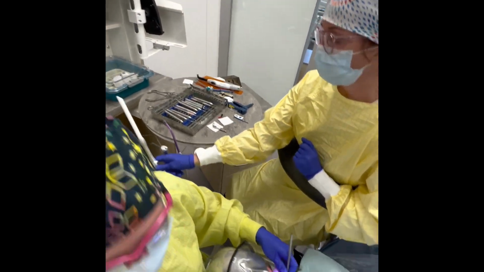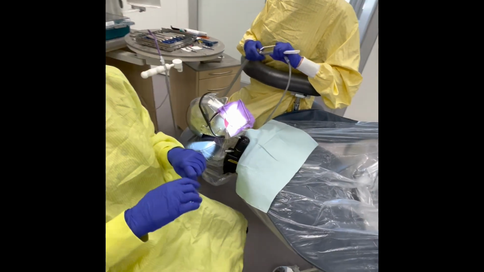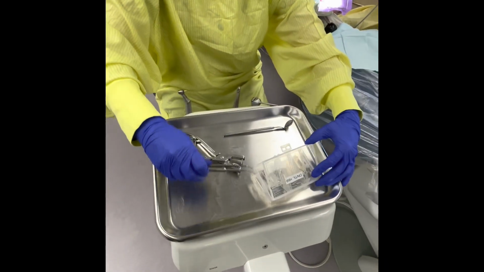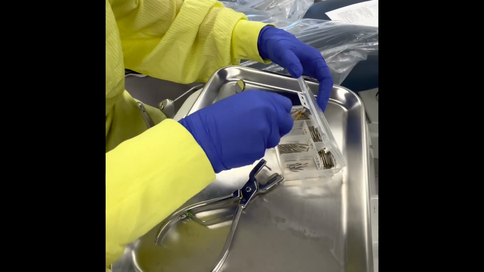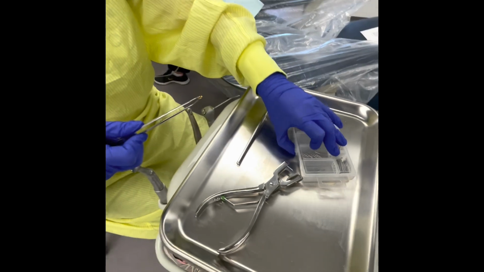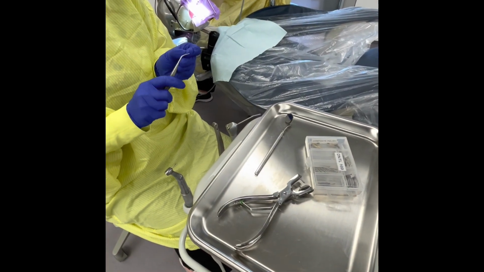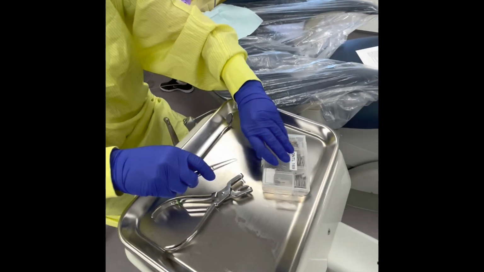Okay, so the next thing that we're going to do, the filling has been completed. I'm going to smooth the lingual of the restoration. So your operator will go into their burrs and take out a polishing high-speed burr. They're going to get another one when they drop the first one.